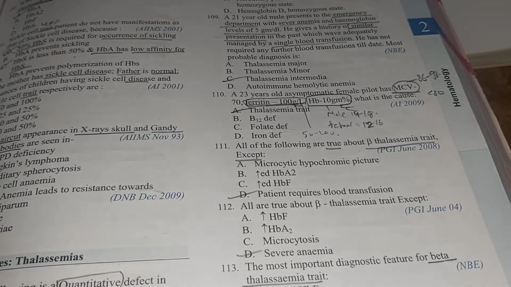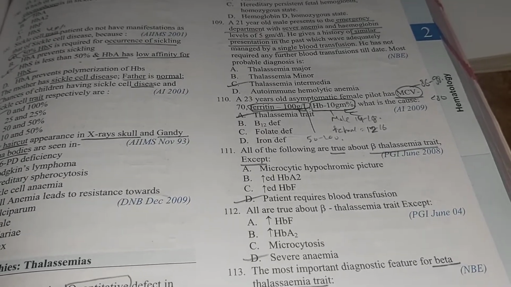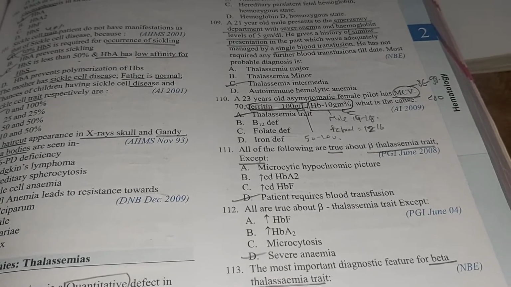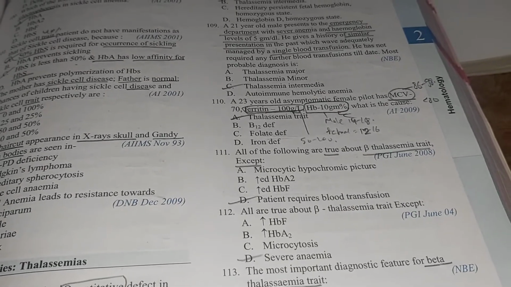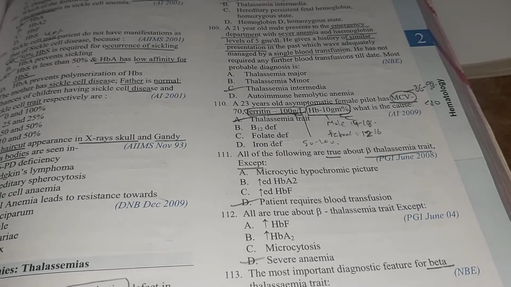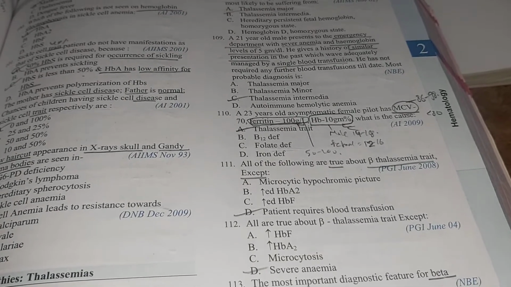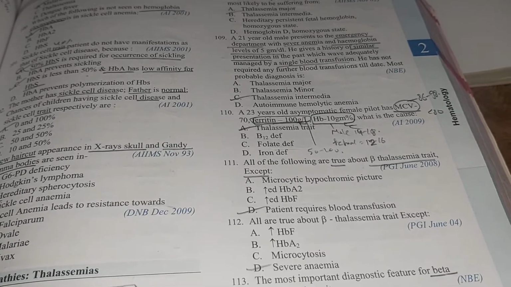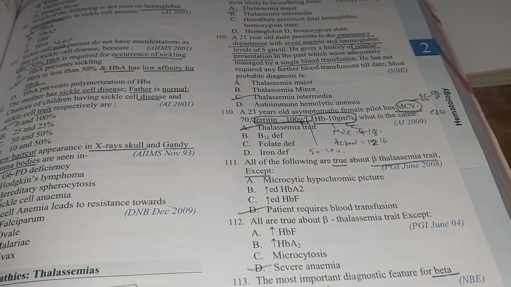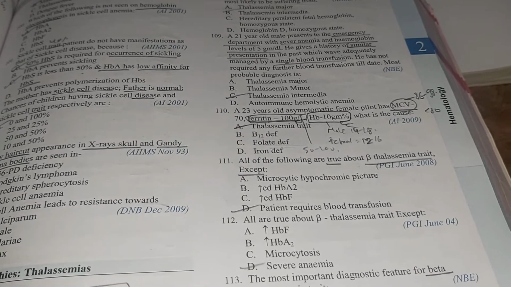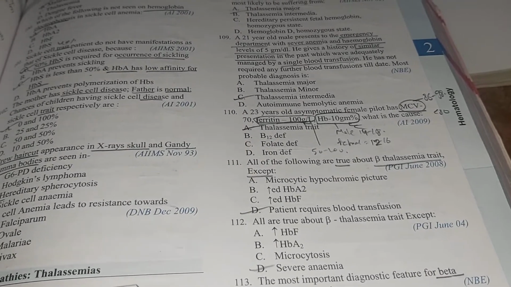All are true except. So in beta thalassemia there is decreased or absent beta gene production, so alpha and other genes, gamma and delta, are present. So hemoglobin A is decreased.